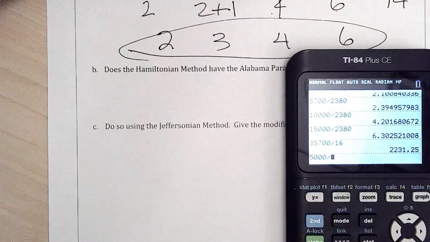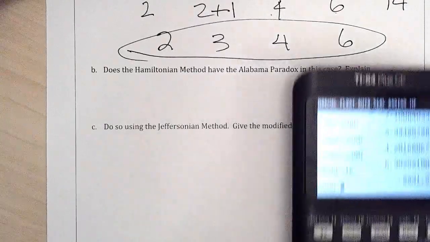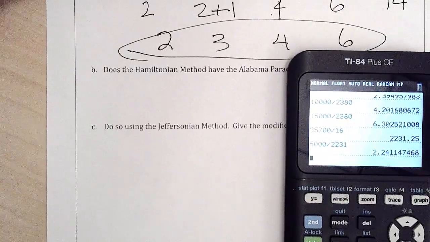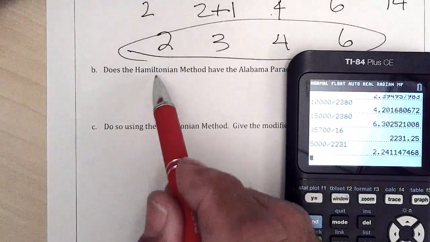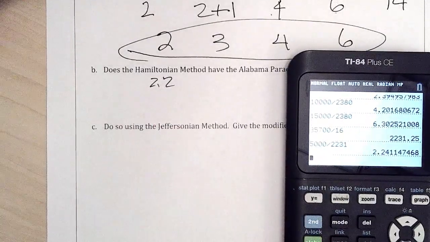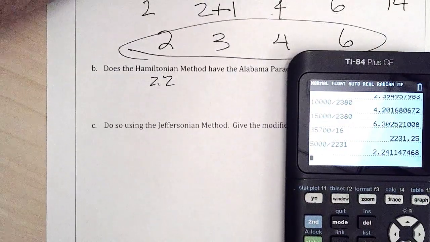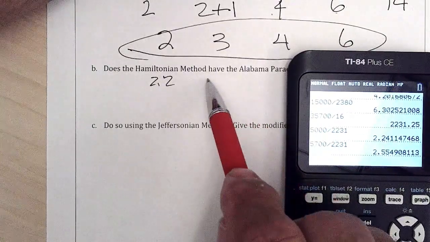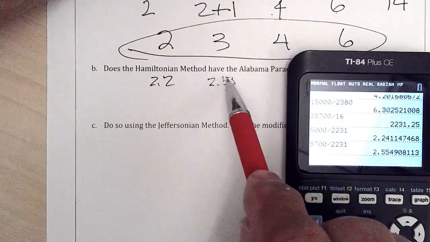So we take 5,000 divided by 2231, and I get 2.2. If I do 5700 divided by 2231, I get 2.55.